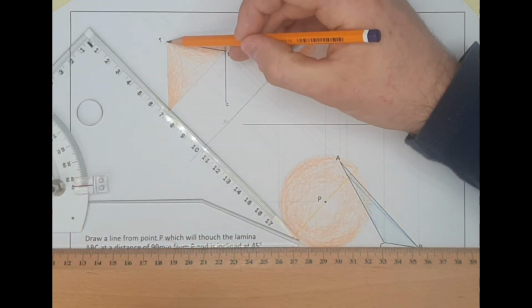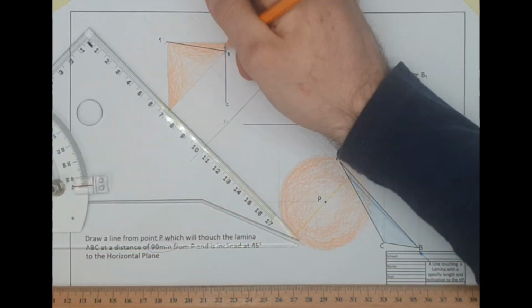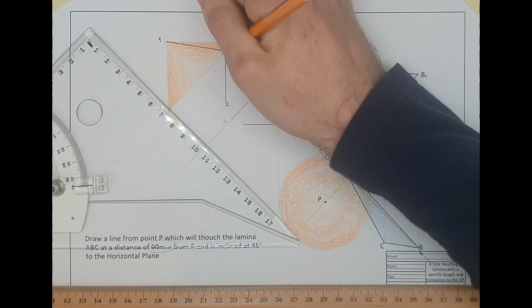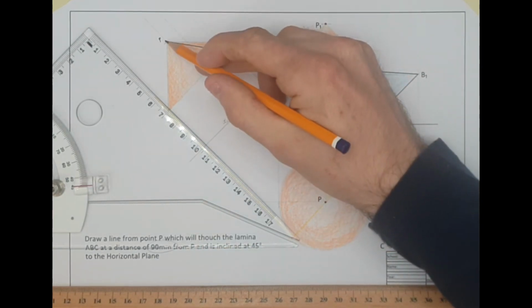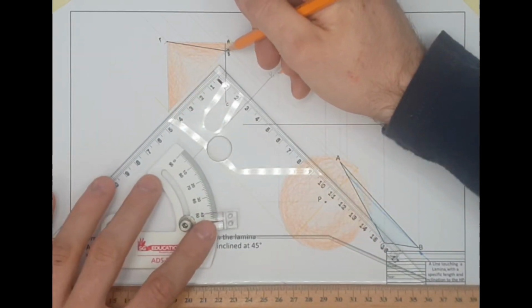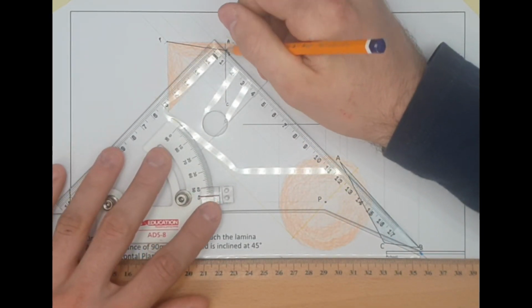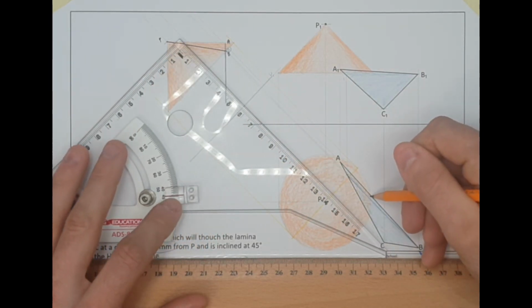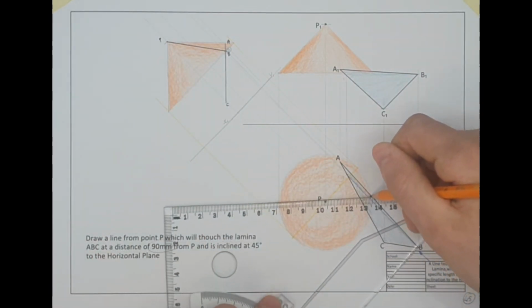That generator from P down to, I'll just call that point D right there. The generator that goes from point P down to D, well, point D is on the base of the cone, so it is down here. That is point D right there.